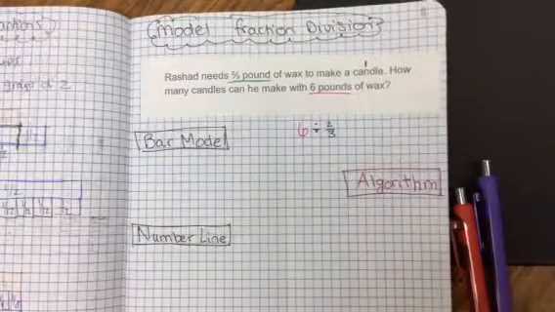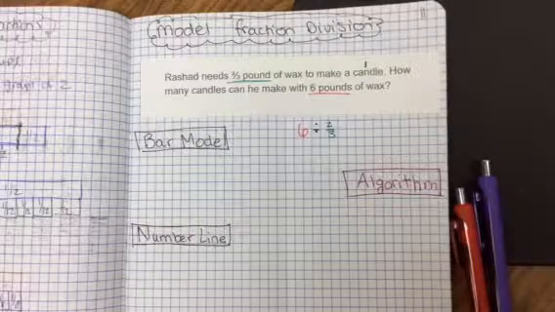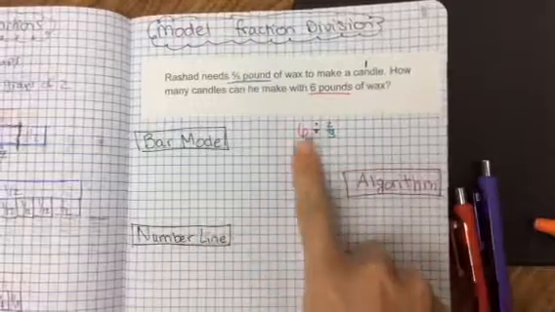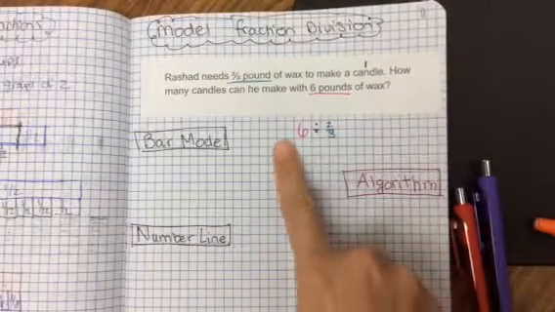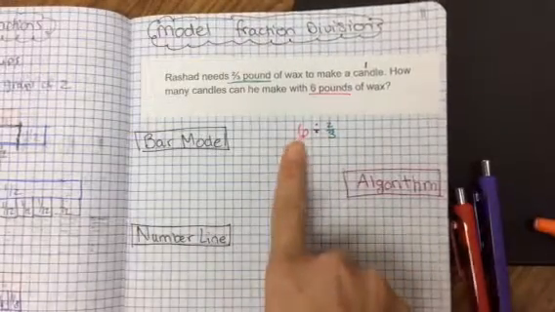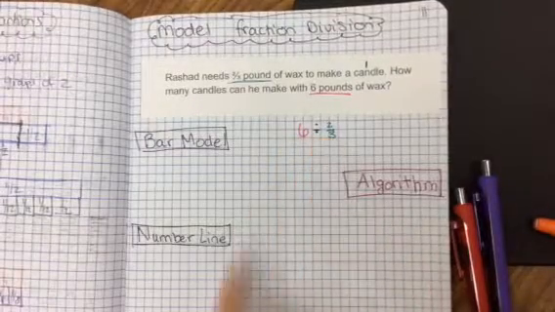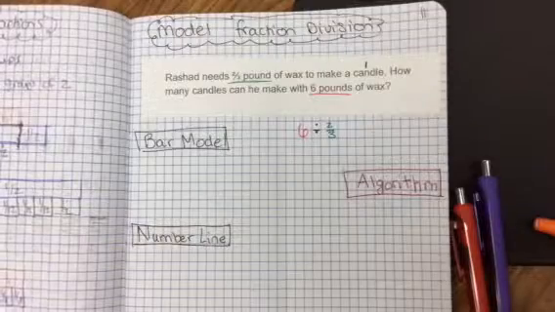Okay, so if you are watching this, make sure that you write your equation here because this equation is extremely important. It lets me know where I'm starting, or what my dividend is, and then also what my divisor is. So I'm going to go ahead and we're going to start with our bar model.